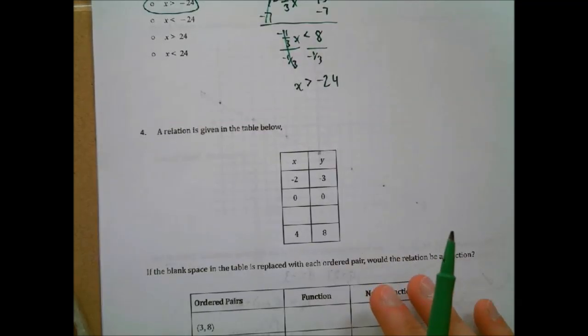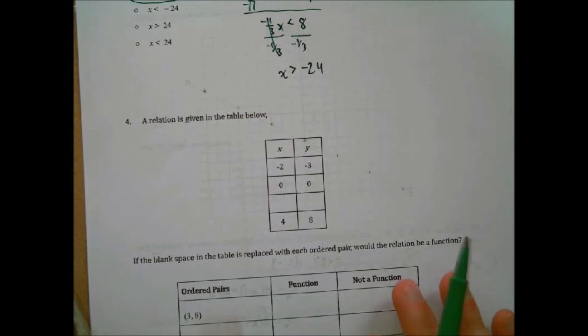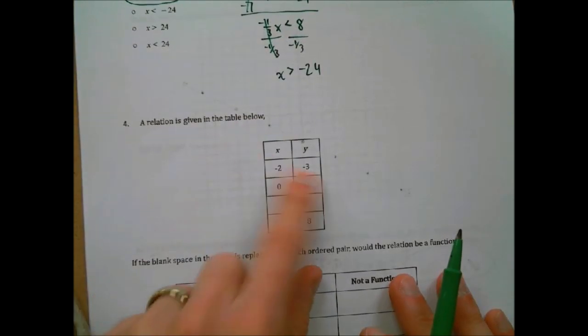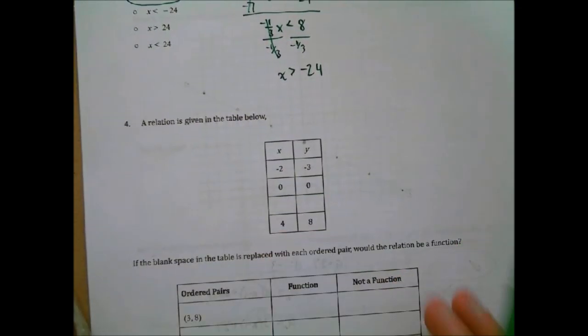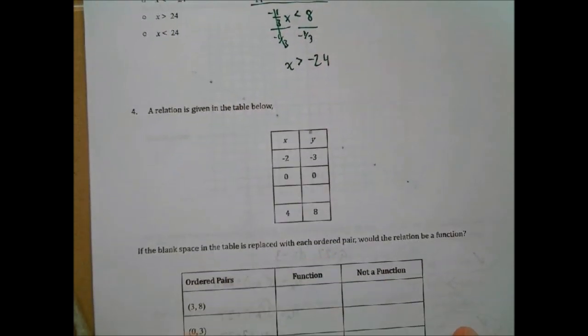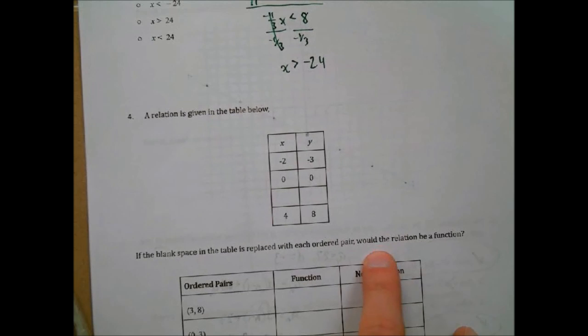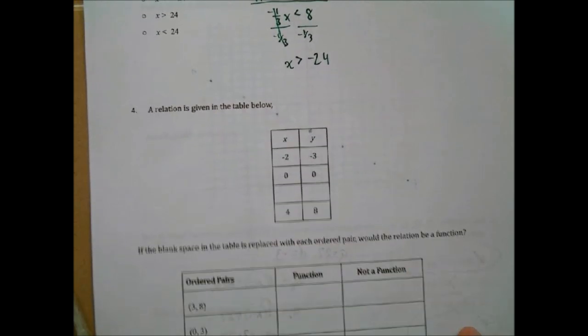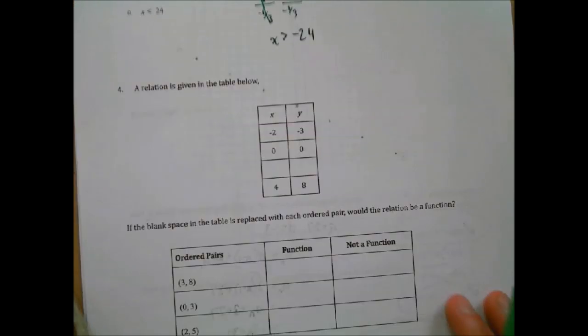Okay, so be careful. All right, number 4, a relation is given in the table below, so you can see, and there's a blank here, and then 4 and 8. If the blank space in the table is replaced with any of these ordered pairs, would the relation then be a function? Okay, so what do we remember about functions? What makes a function a function? Every x value has to what?